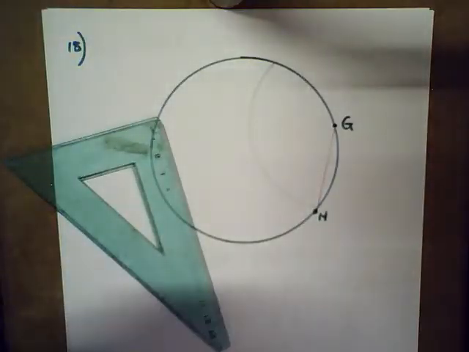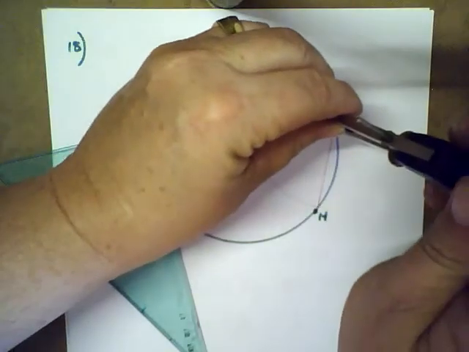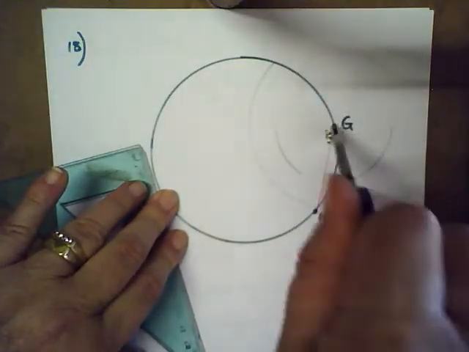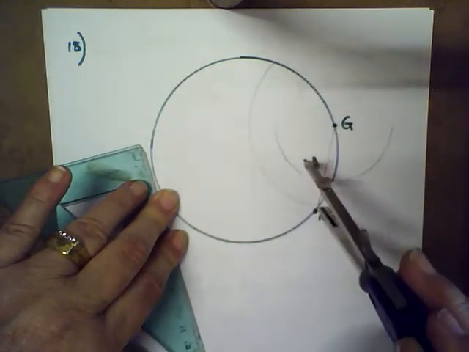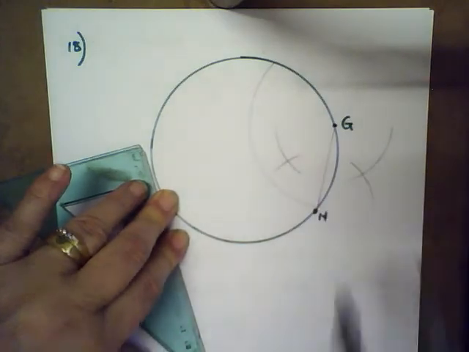Okay. I want to bisect that line segment so that I can go.